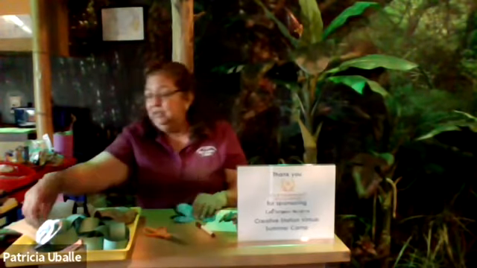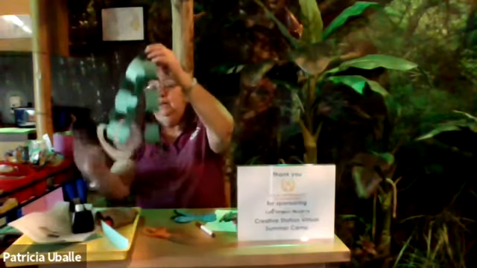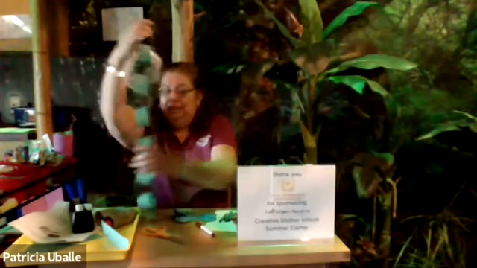Okay, I'm going to twirl it to make it look like antenna. Okay, so here is my blue Morpho butterfly. Now I'm going to attach it to my vine, my rainforest vine. Okay, so I got my snake on there. Now I'm going to get my blue Morpho butterfly.